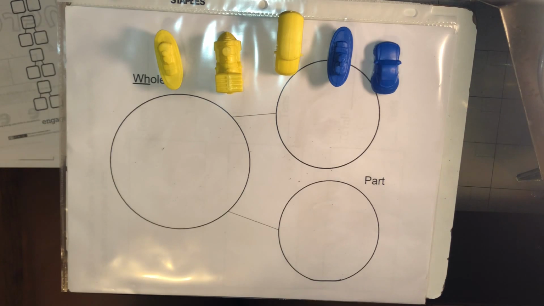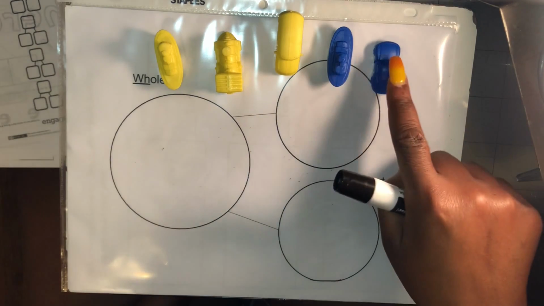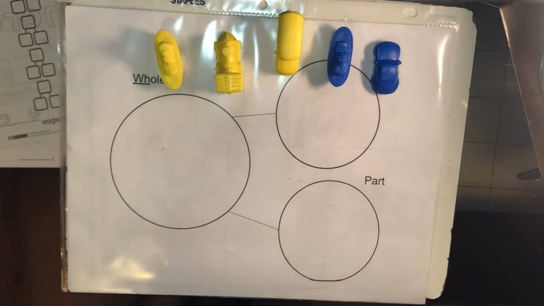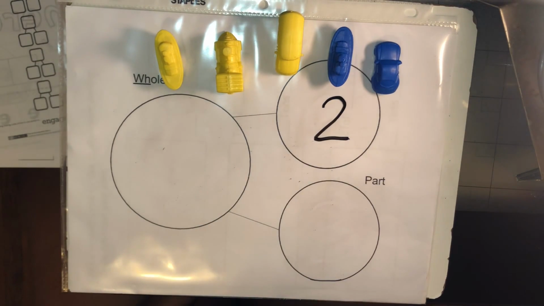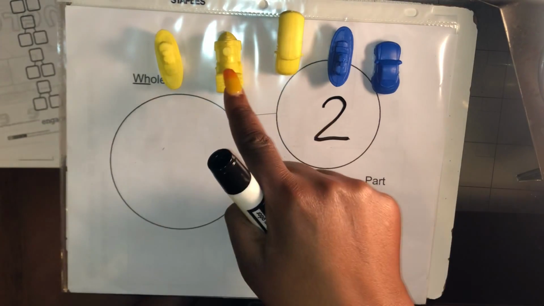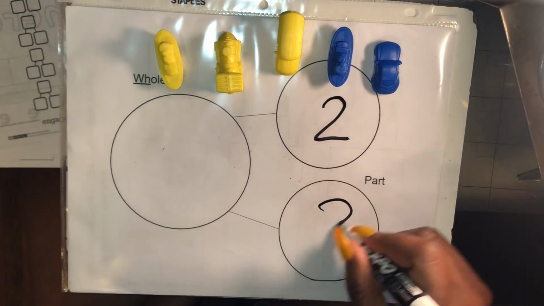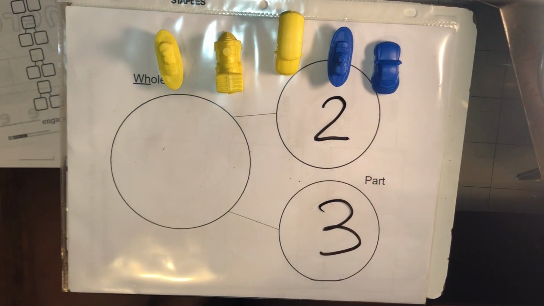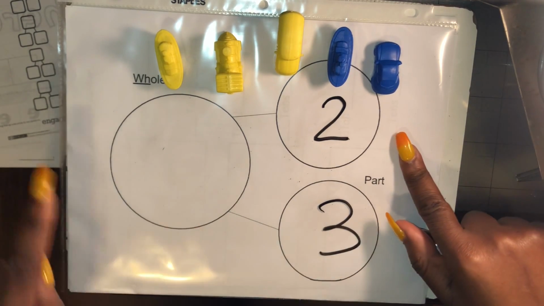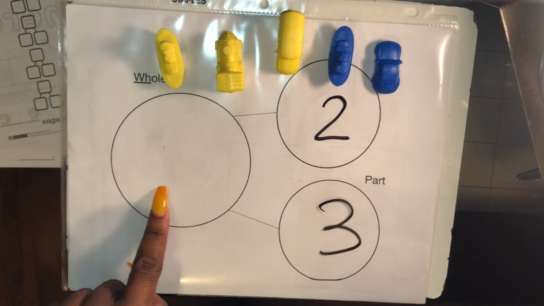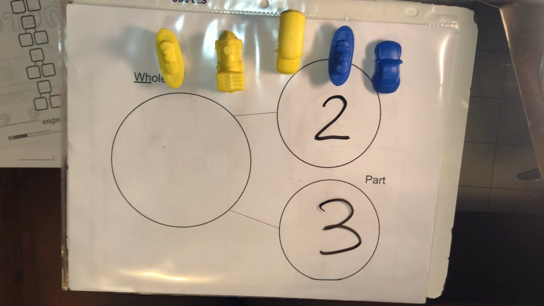Okay, so let's do this one together. How many blue objects do you see? Let's count. 1, 2. How many blue objects do you see? 2. Great. I see 2 too. How many yellow objects do you see? Let's count them. 1, 2, 3. Oh, I have 3 yellow objects. What does that tell you about the number 2 and 3? And what does that tell you about our whole? Can you write the whole in this circle?